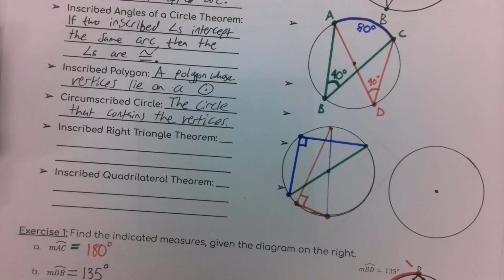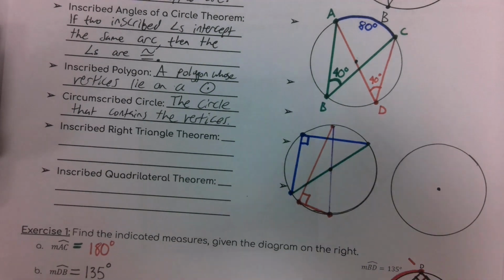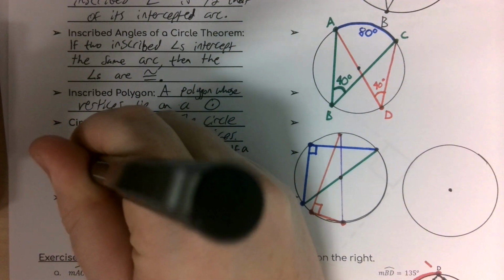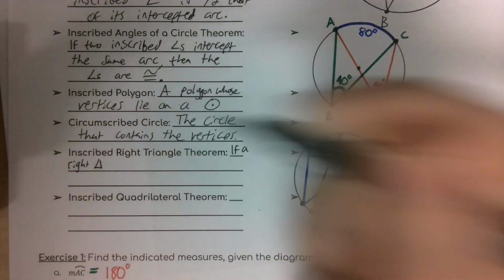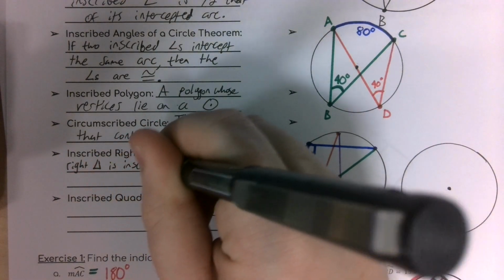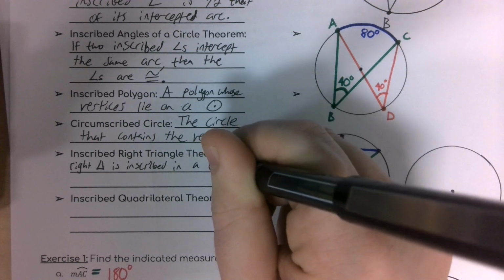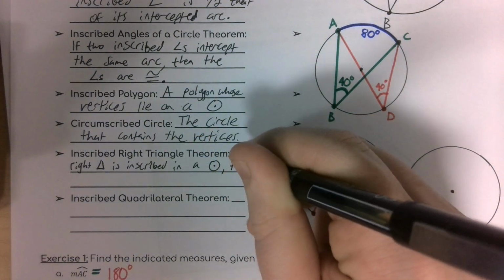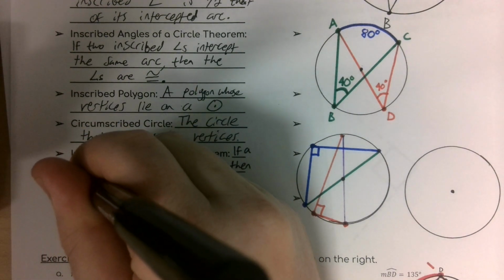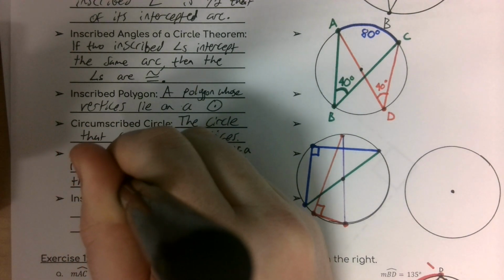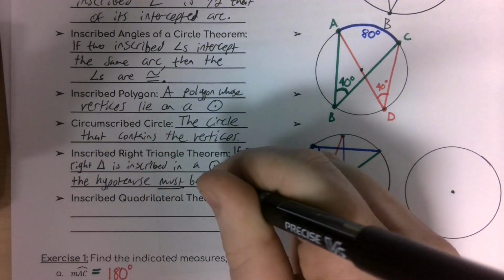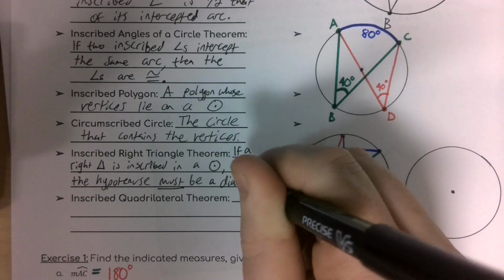This is what the inscribed right triangle theorem tells us. It says, if a right triangle is inscribed in a circle, then the hypotenuse must be a diameter.